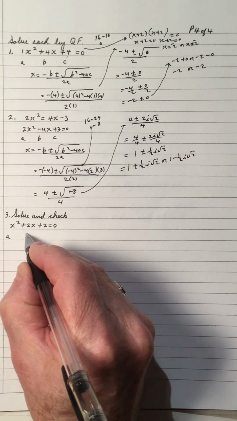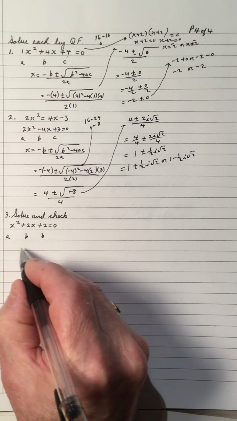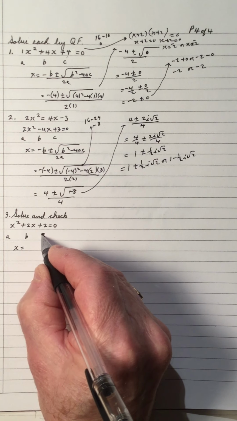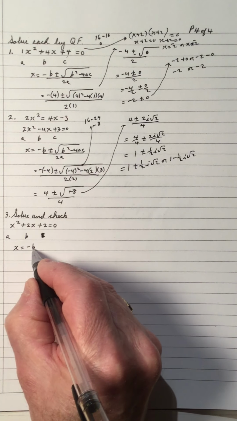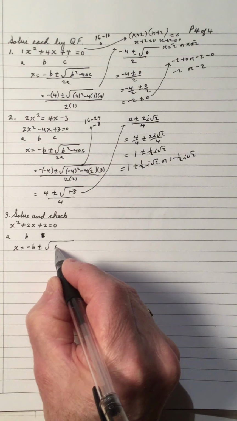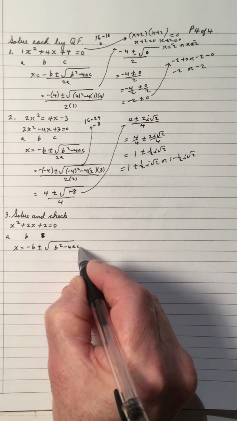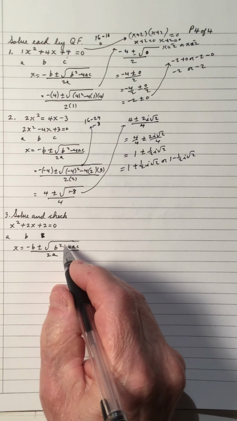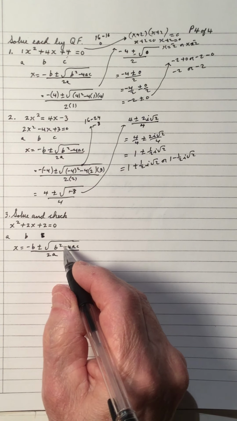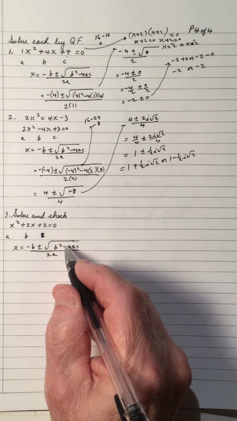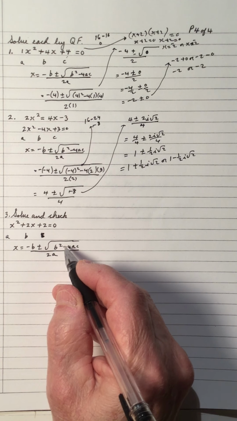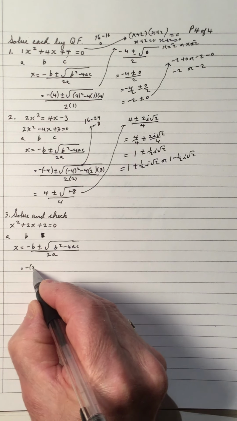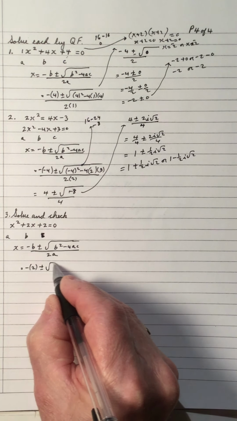So A is 1, B is 2, C is 2. So x equals negative b plus or minus. And again, if you followed all my videos so far, you have this formula down pat. You should write it down and down and down until you fully write it down correctly 100% of the time. So we have b is 2, so we have the negative of 2, plus or minus.